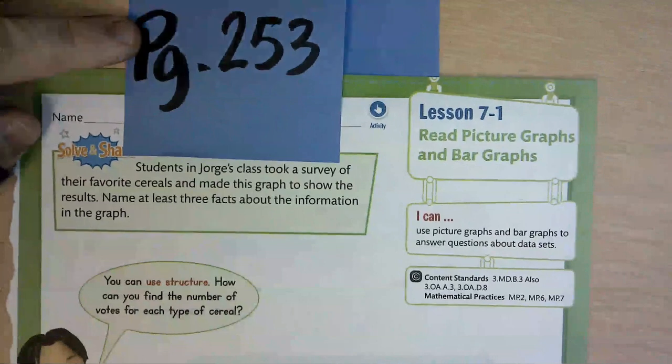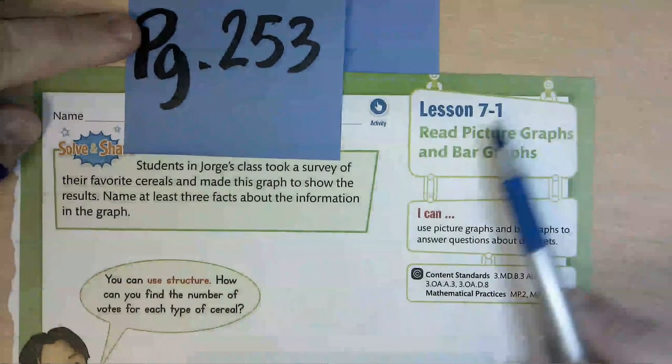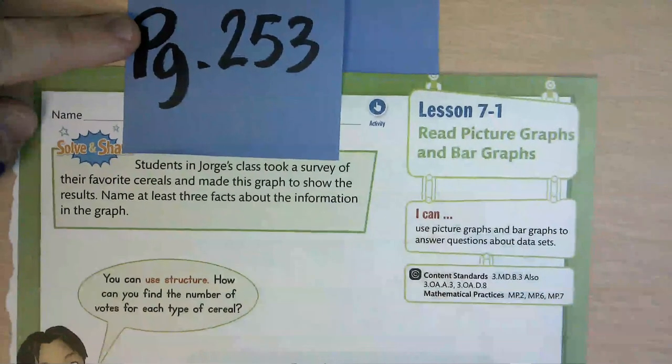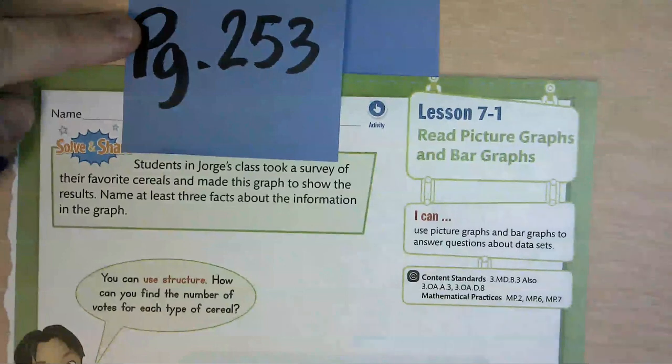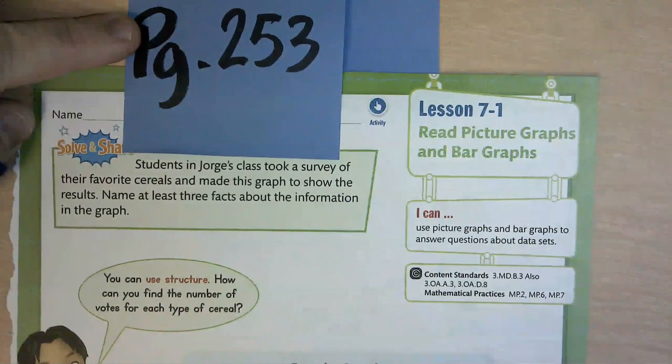Campbell. Today we're going to be working on page 253. This is going to be lesson 7.1, read picture graphs and bar graphs. And at the end of today, we want you to be able to say, I can use picture graphs and bar graphs to answer questions about data sets.